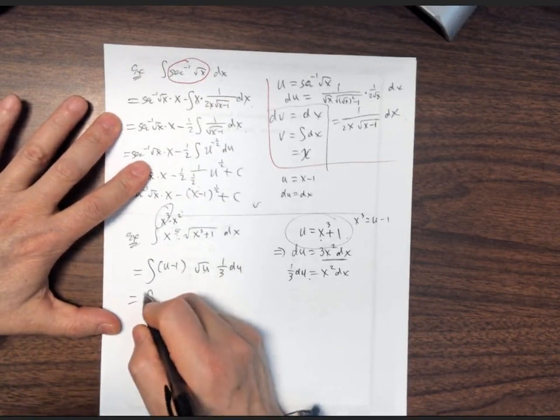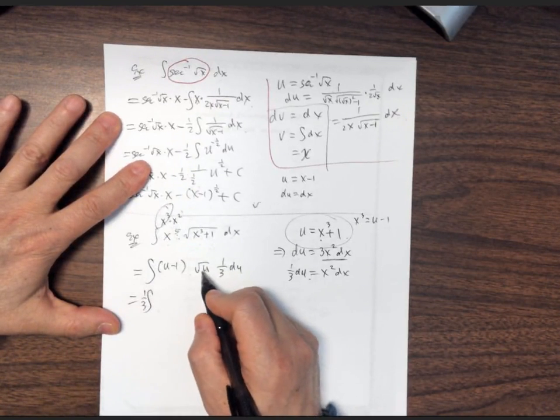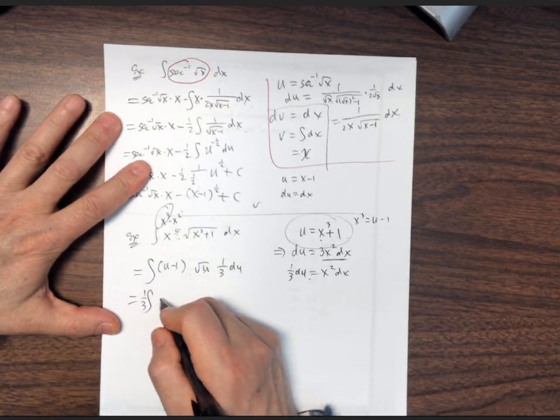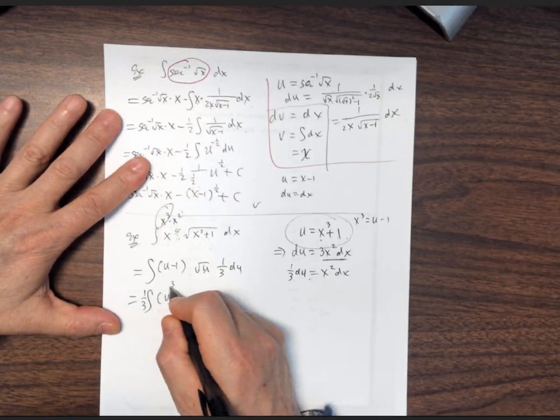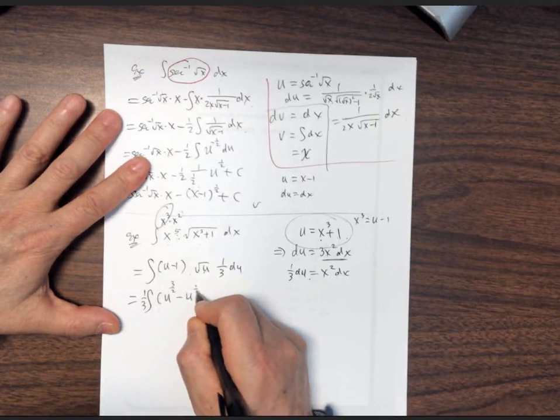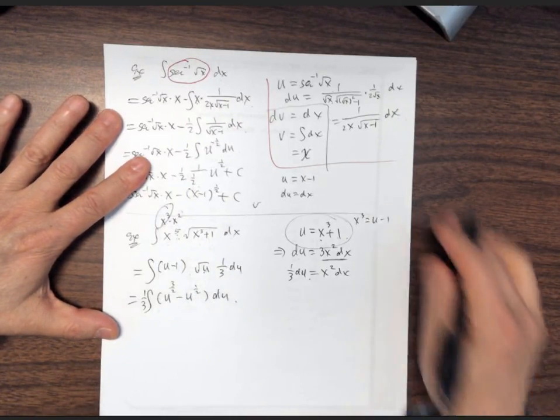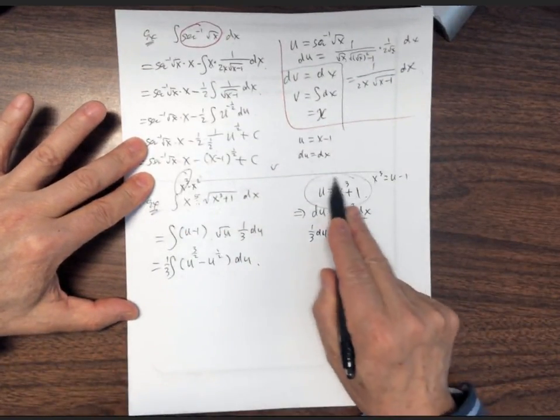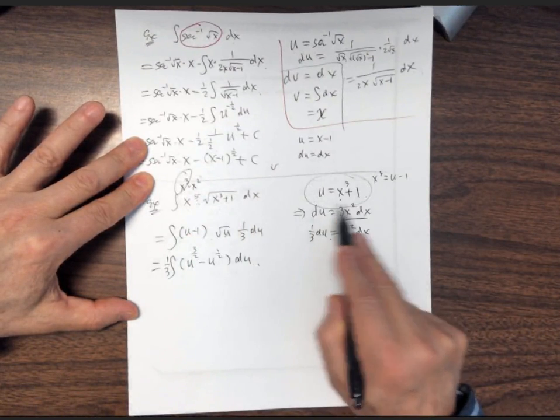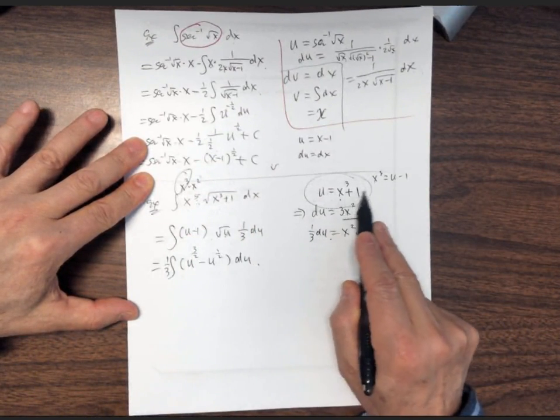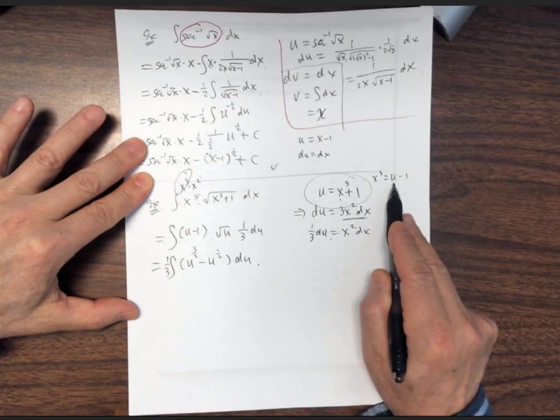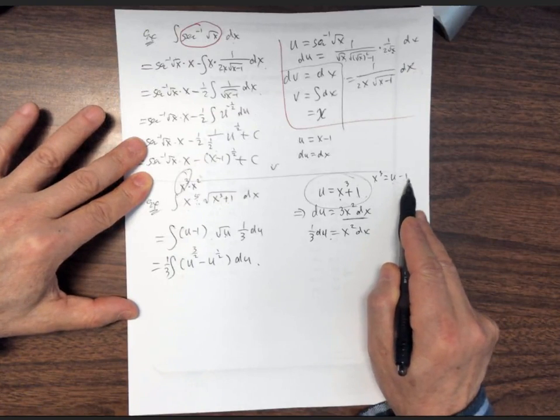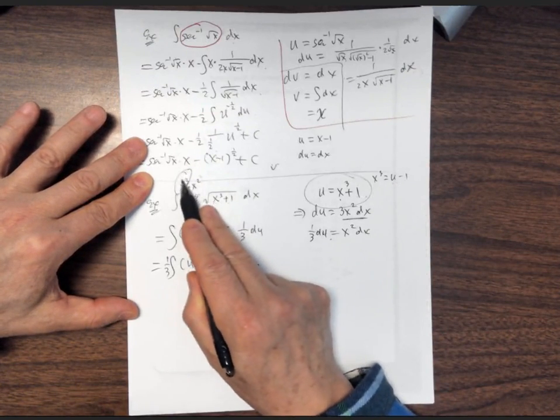This is the half power, and the 1/3 moves out first. Half power, first power, so we have u to the 3/2, u to the 1/2. It's important it's a third power, because we can still use substitution to get a not so complicated expression in place for x to the third power.